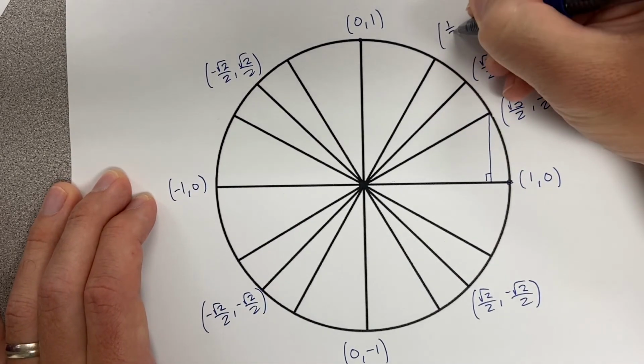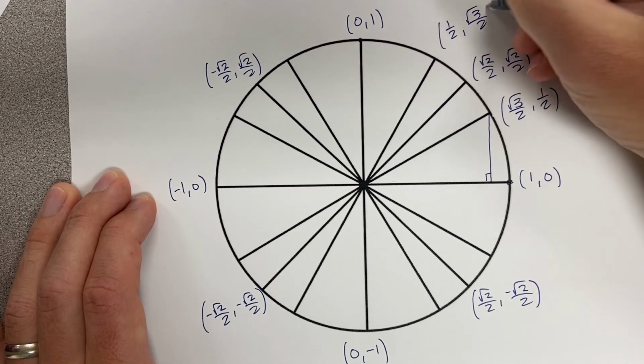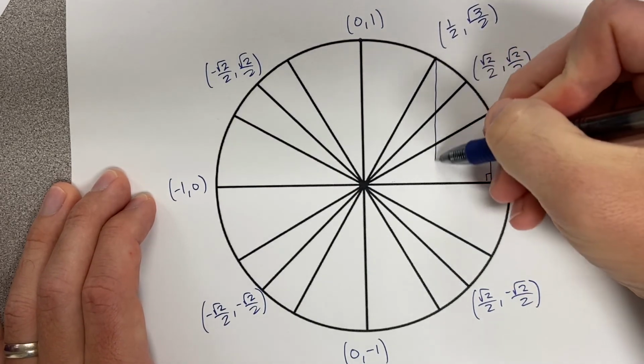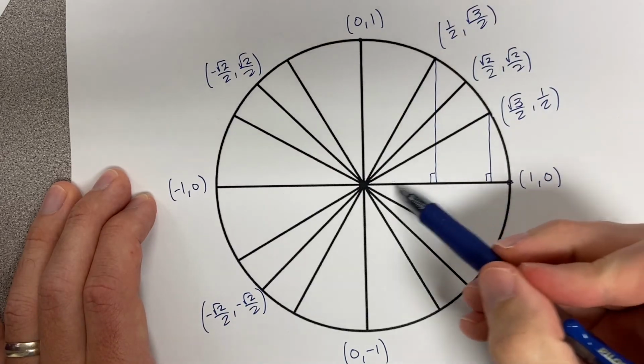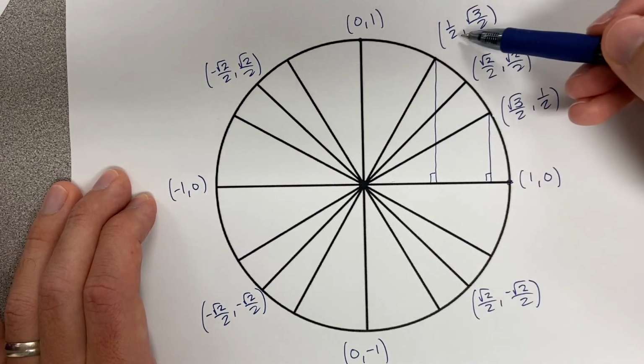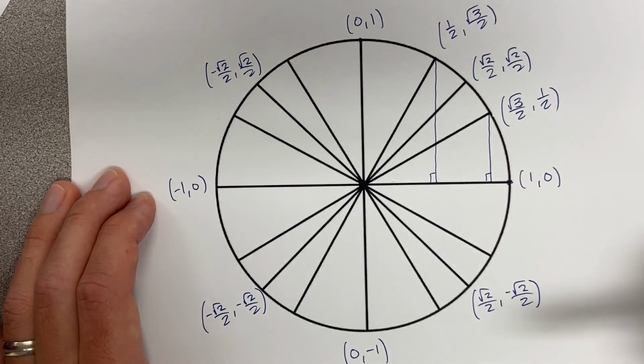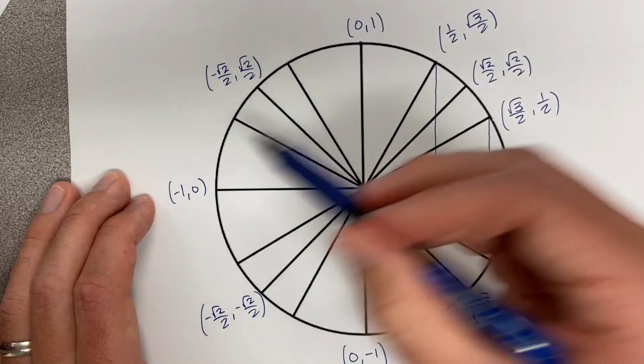And this would be the opposite of that one. So if I'd made a right triangle right there, I know that the x value is smaller than the y value, so 1/2 is smaller than square root of 3 over 2. And then I'm just going to reflect all these points.